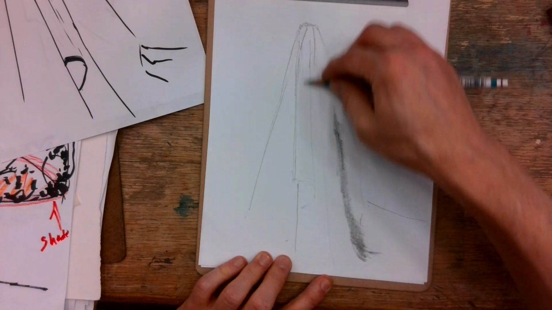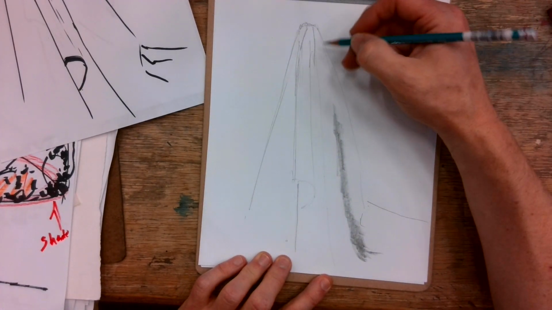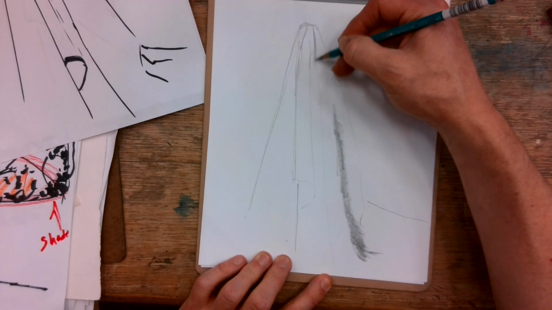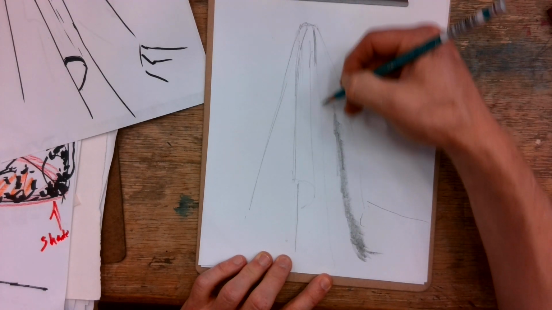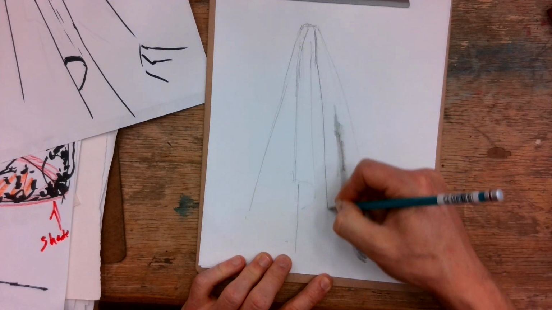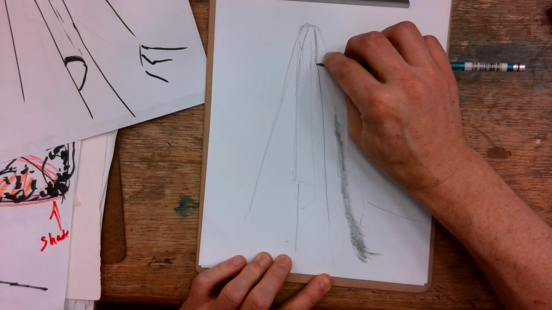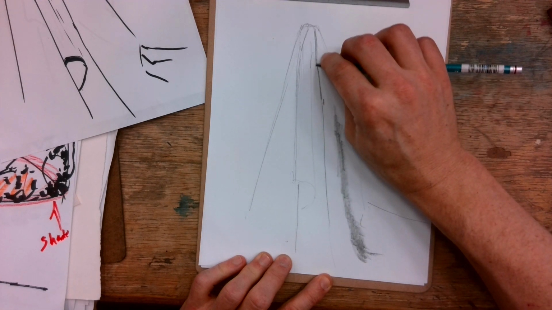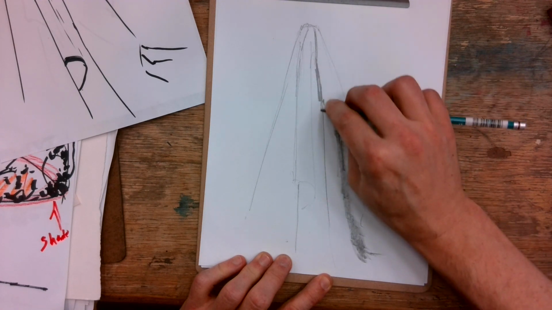There are many ways to shade. You do not always have to use the same one. We're just using the overhand. You can use cross hatching too, if you're comfortable with that. Whoops. That pencil was too sharp anyway.